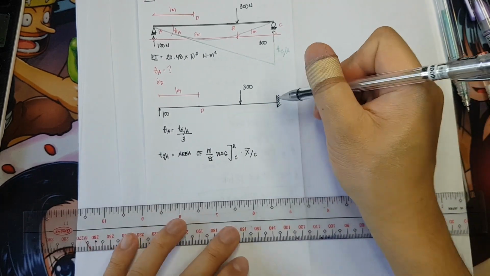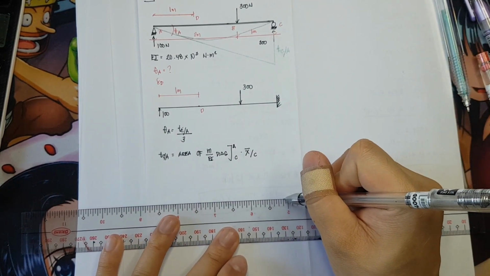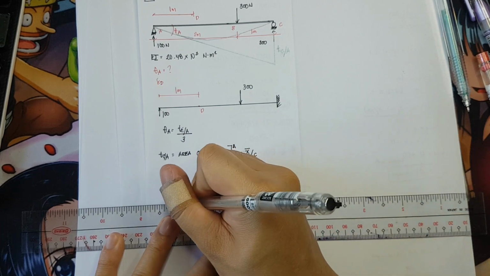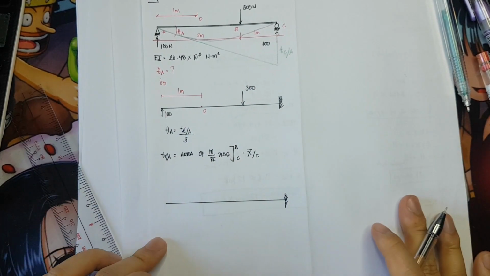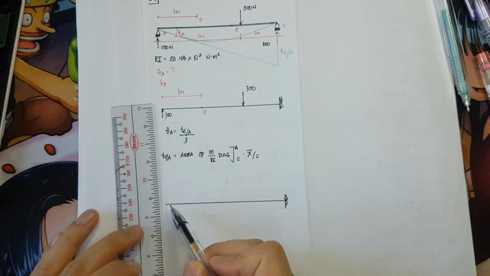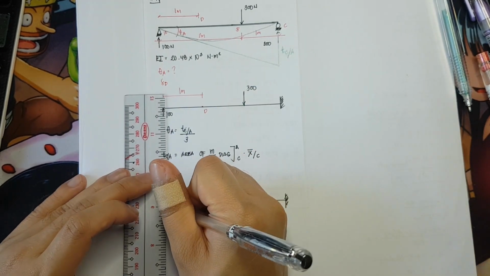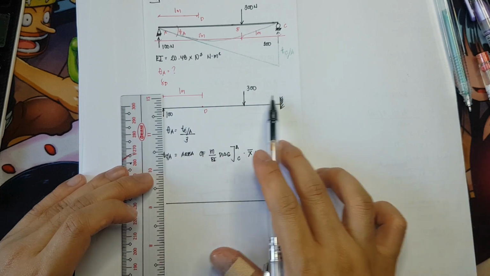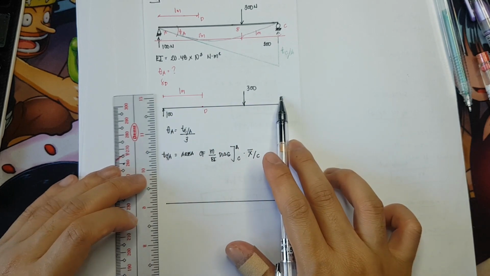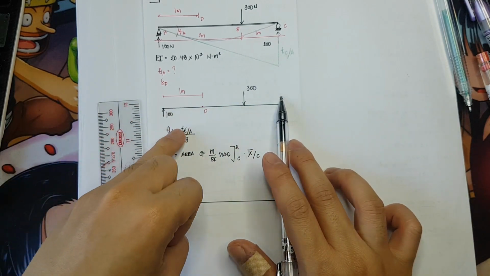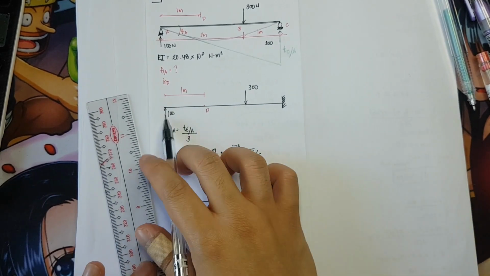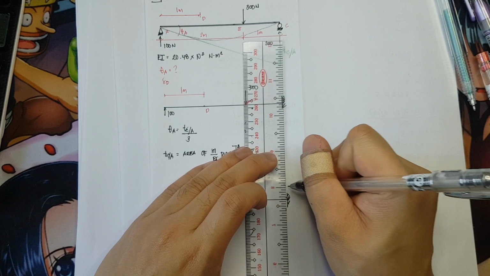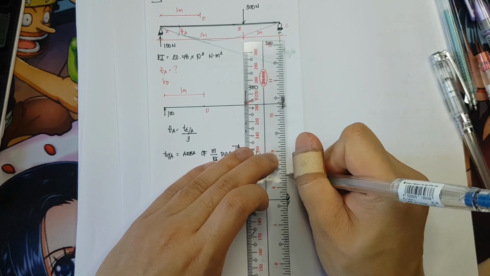So, for the moment diagram, it is by parts. Moment diagram by parts. So, that would be P. Not P. It is 100. So, 100 times a lever arm of 3. So, this is a point load. For the shear, it is 0 degree. For the moment, it is first degree. So, 100 times 3, that is equivalent to 300.